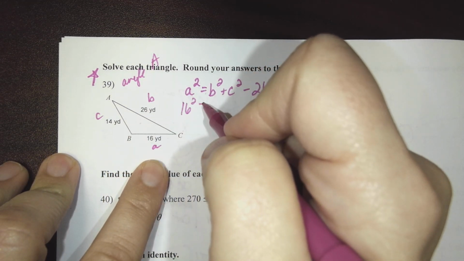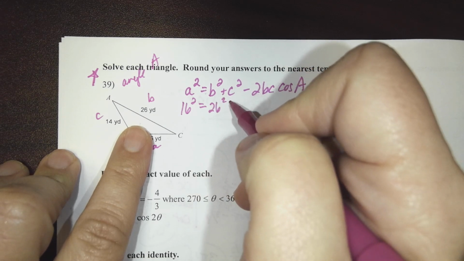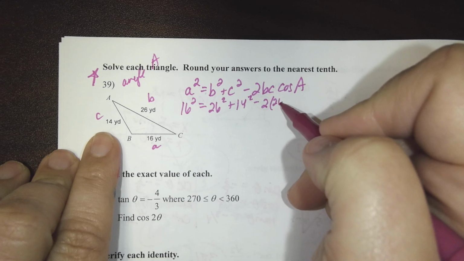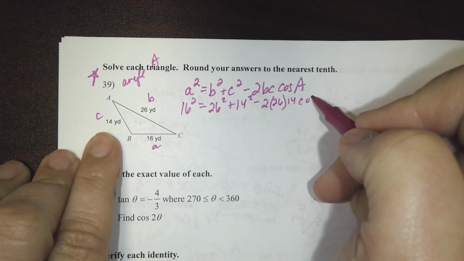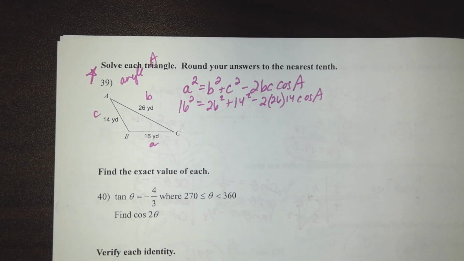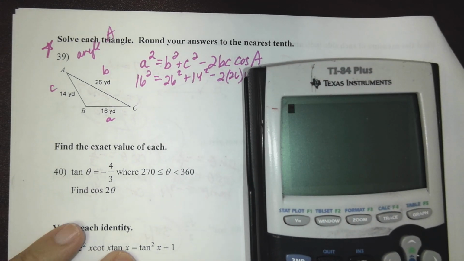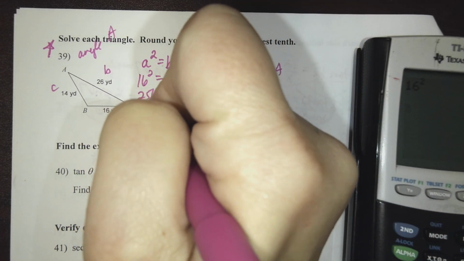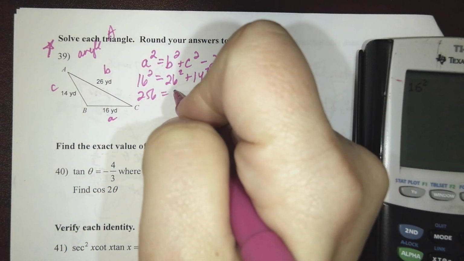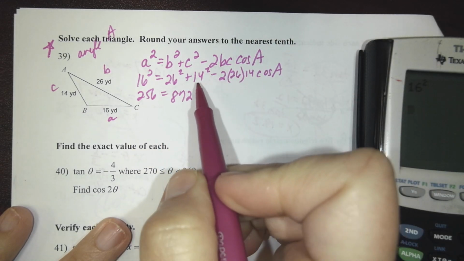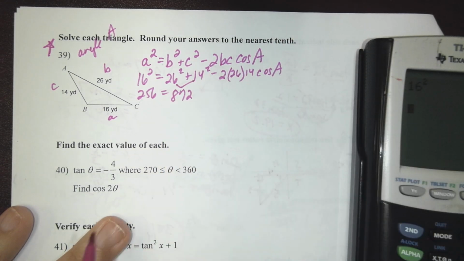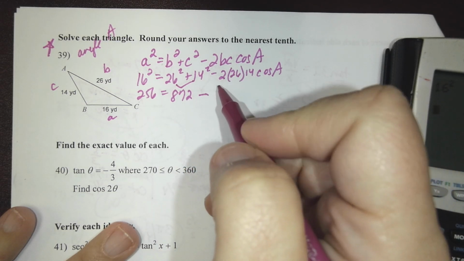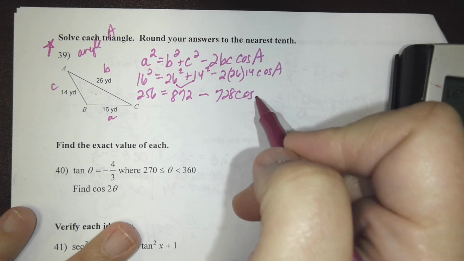So 16 squared equals 26 squared plus 14 squared minus 2 times 26 times 14 times the cosine of angle A. And really, most of this is calculator, so we're just going to find out what 16 squared is. 256. And 26 squared plus 14 squared is 872. And then 2 times 26 times 14 is 728 cosine A.